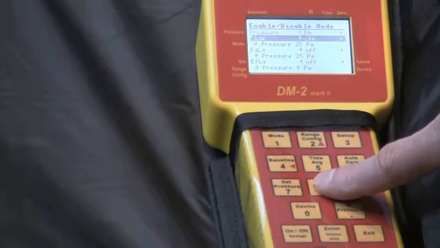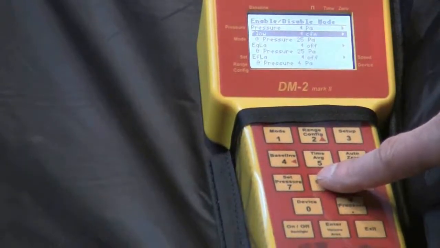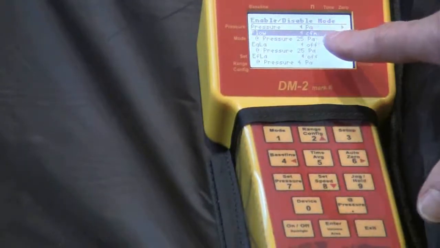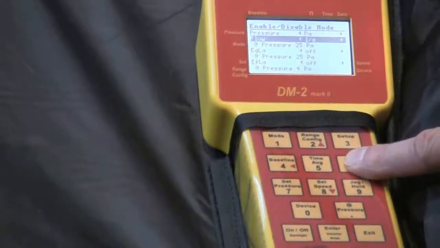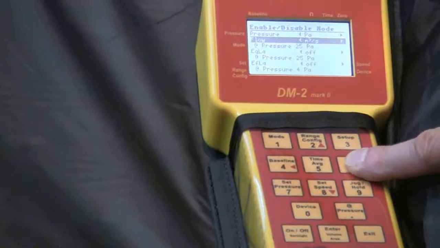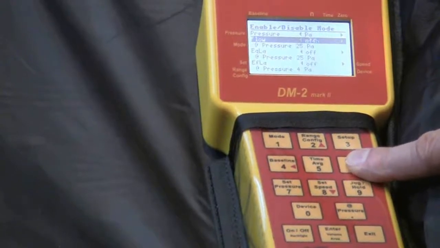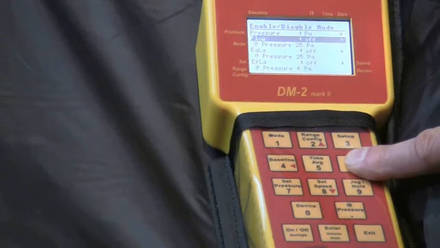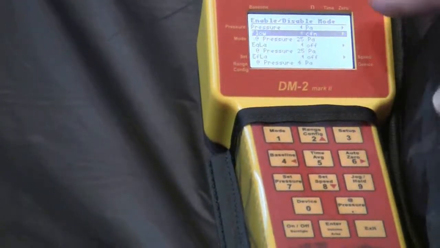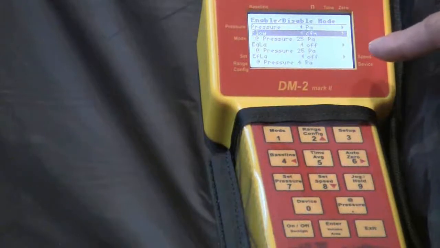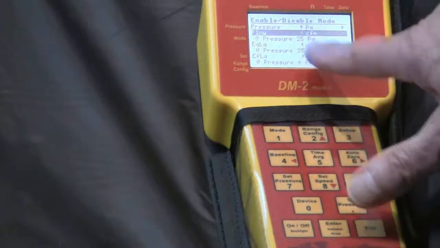If we scroll down one notch, we see that we've got flow in CFM. Again, we can change flow to liters per second, cubic meters per second, cubic meters per hour, off, which means it doesn't show flow at all, and back to CFM. In this case, we're normally measuring CFM at 25 pascals for duct testing, and that's on the next line.